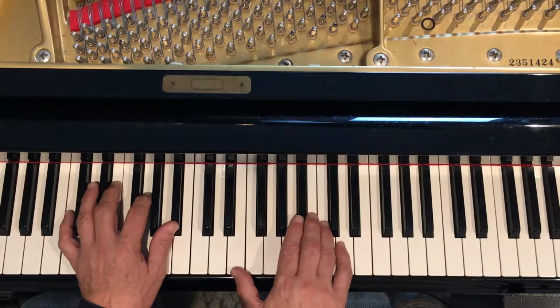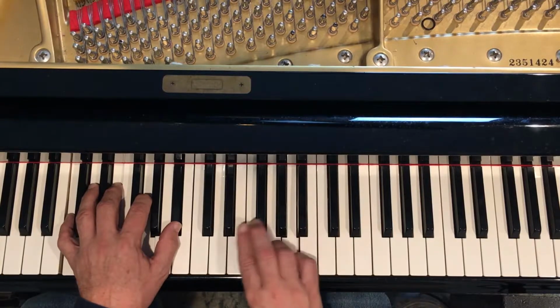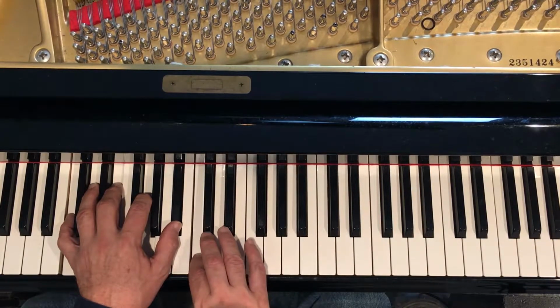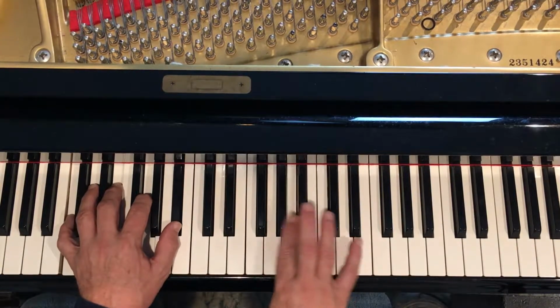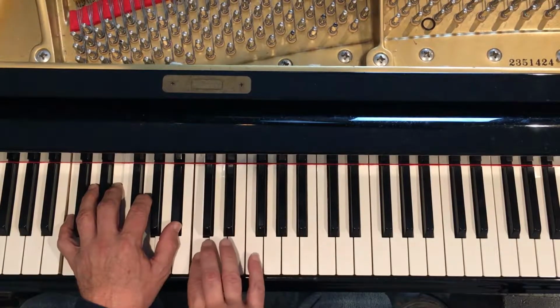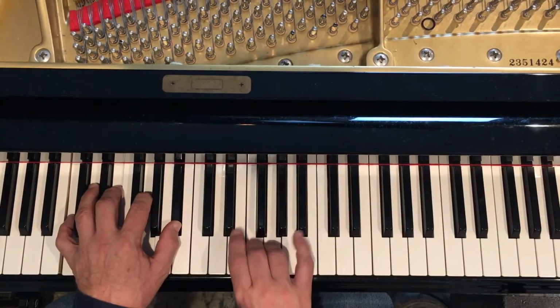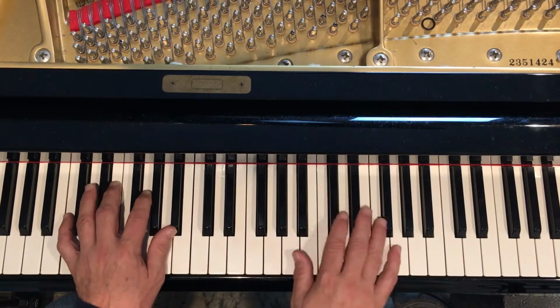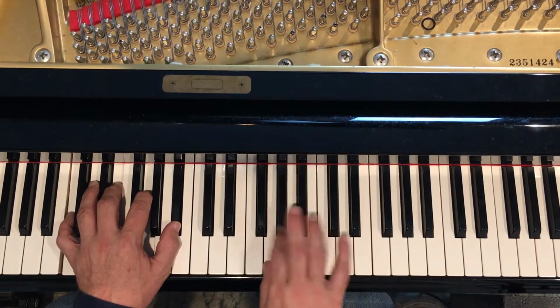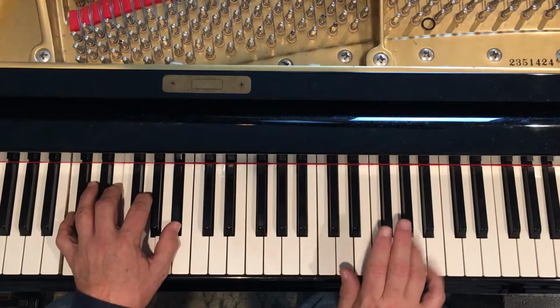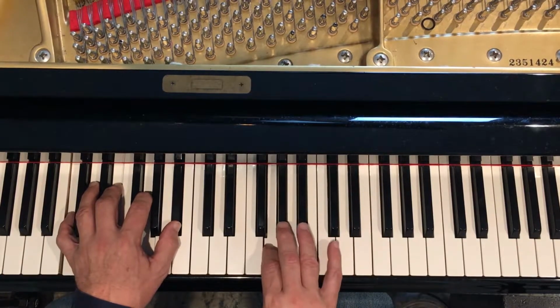1, 2, 3, 4. So check this out. Assuming that we're playing eighth notes, the scale is exactly the same, whether we start on the root, the third, the fifth, or the seventh.